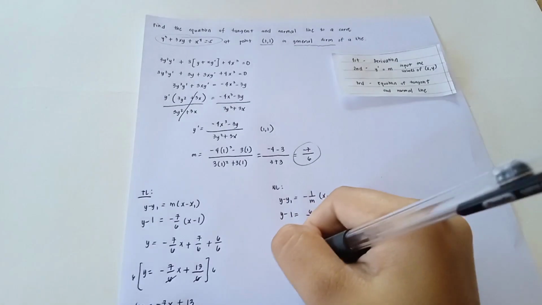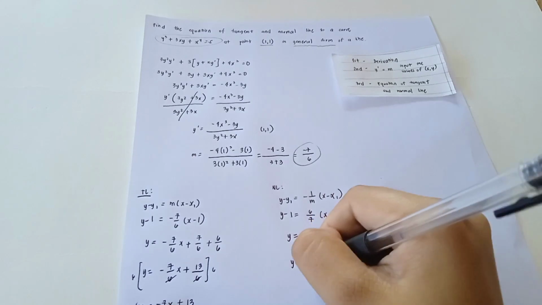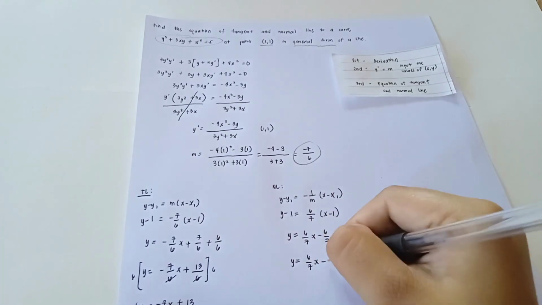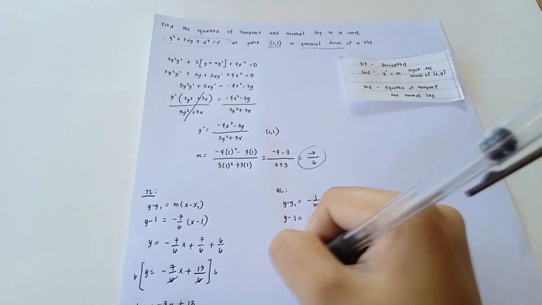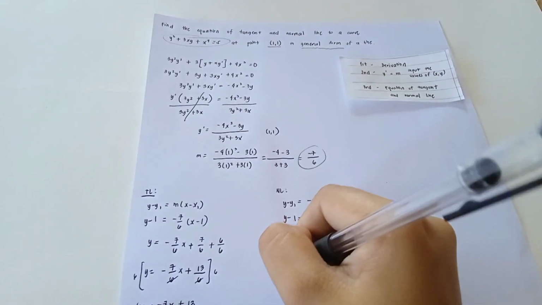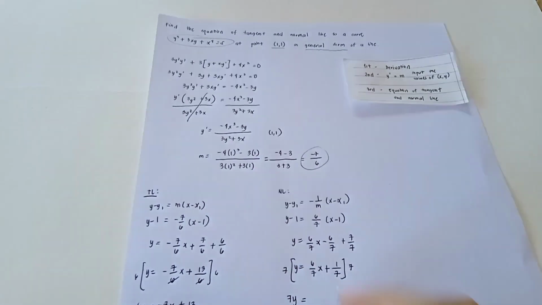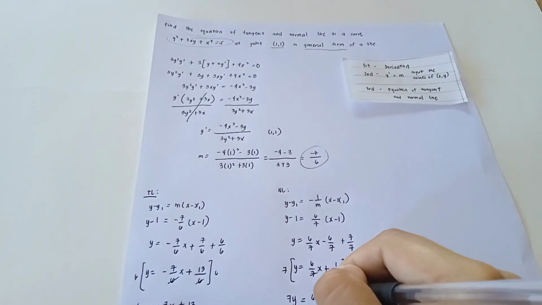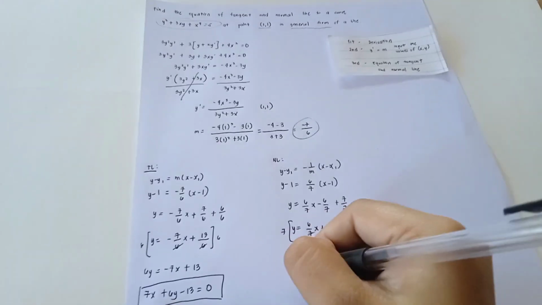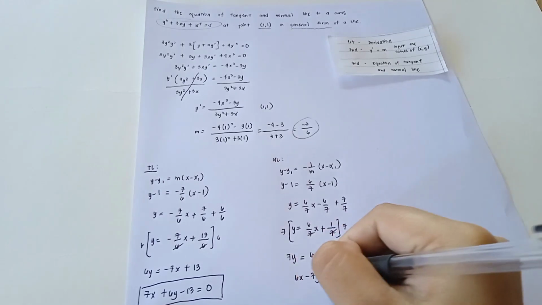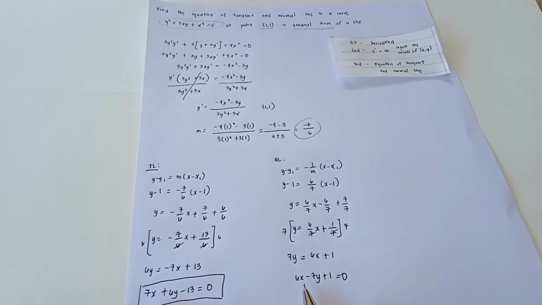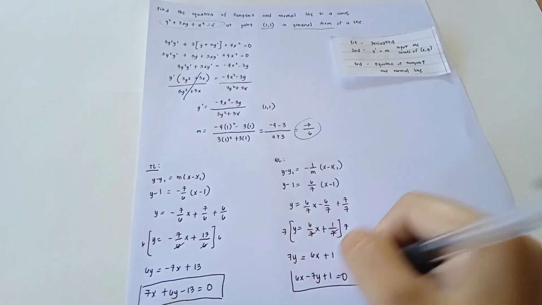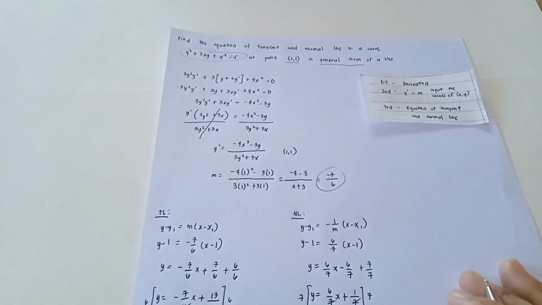Then perform the operation: 6 over 7x plus 1 over 7. Again, let's multiply by 7 and cancel the 7. Now let's move the 7y to the other side. This would be the equation of our normal line: 6x minus 7y plus 1 is equal to 0.